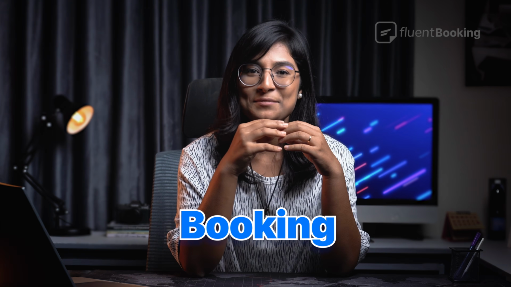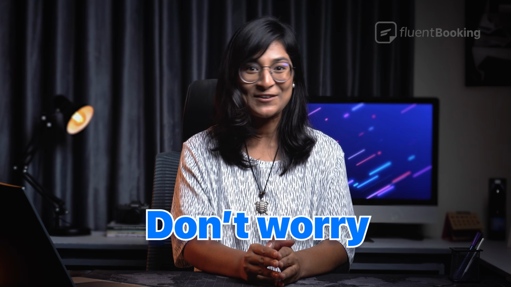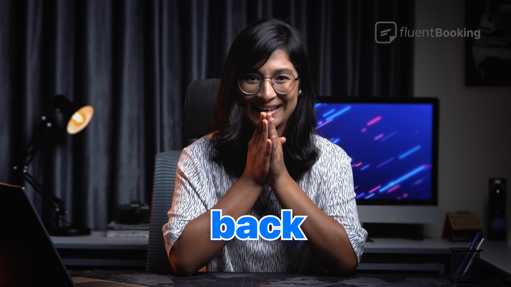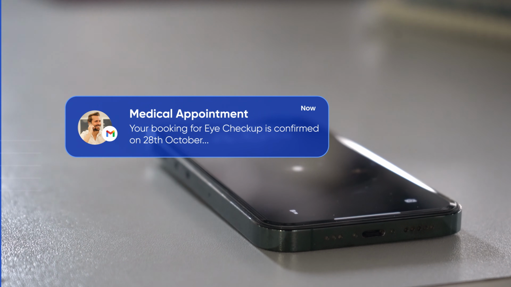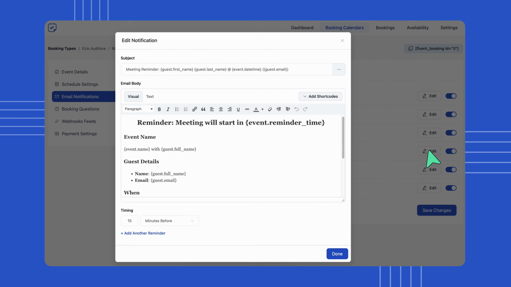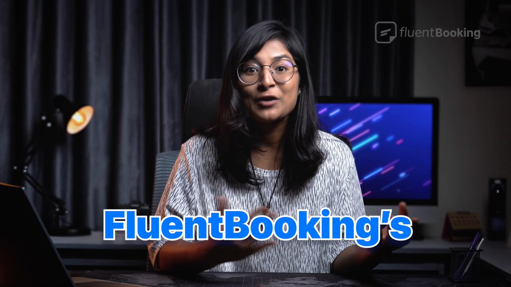Just like a pro, but booking a meeting isn't enough. You have to start a meeting on time. Don't worry, FluentBooking has got your back. From booking confirmations to booking cancellations, a notification will be sent via email and SMS. And the reminder before the meeting makes it impossible to miss any meeting. Because your meeting, FluentBooking is concerned.